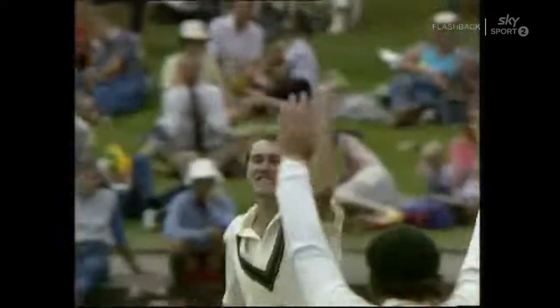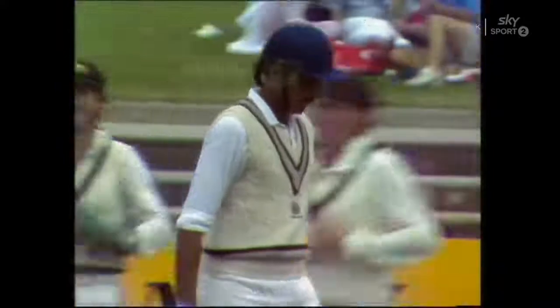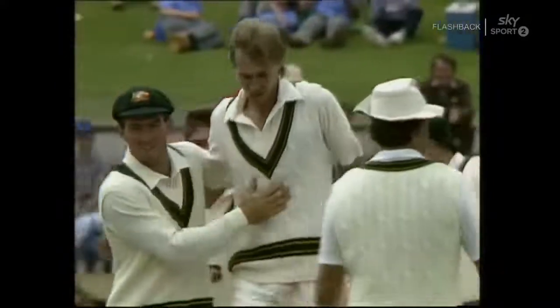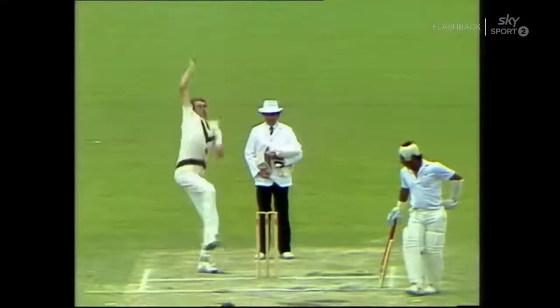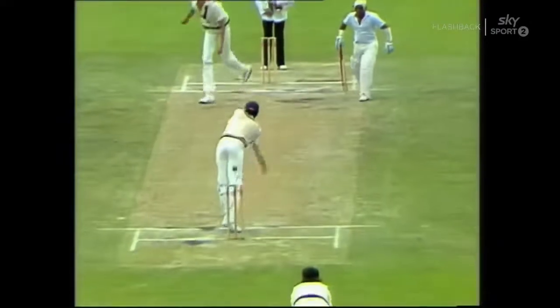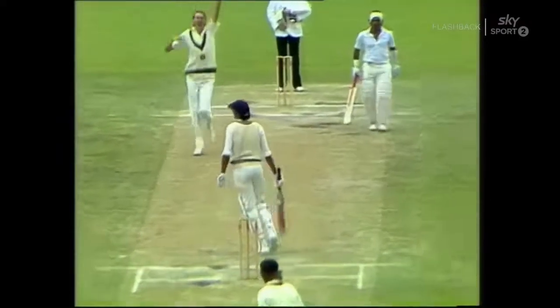All right through him. Knocks the off stump back, and Bruce Reed gets his 3rd wicket in Test cricket. It really has been an extremely good debut by the left armer from Western Australia.